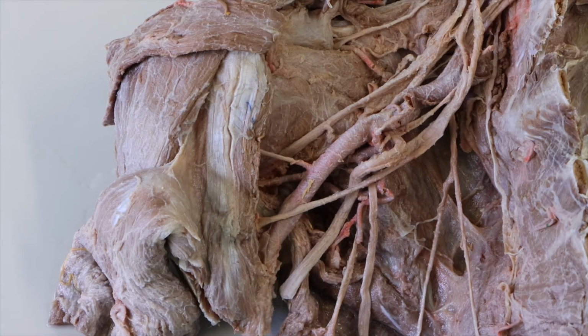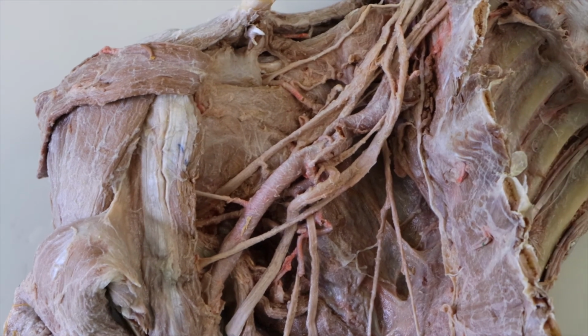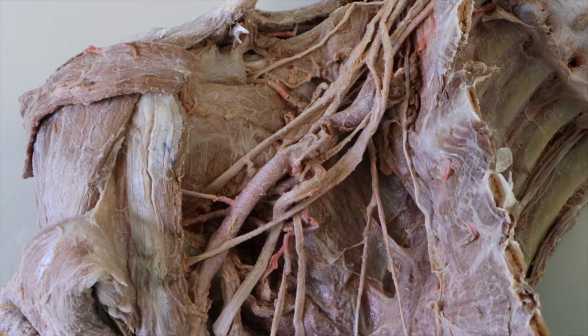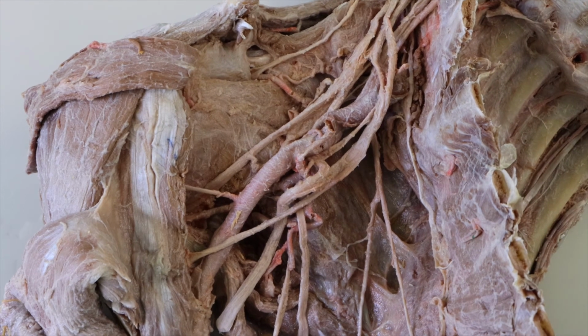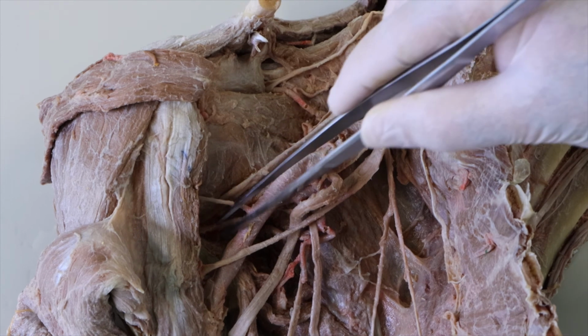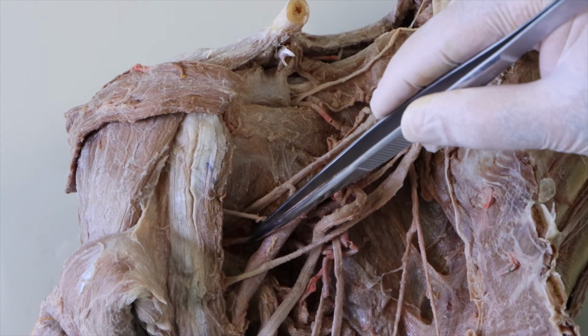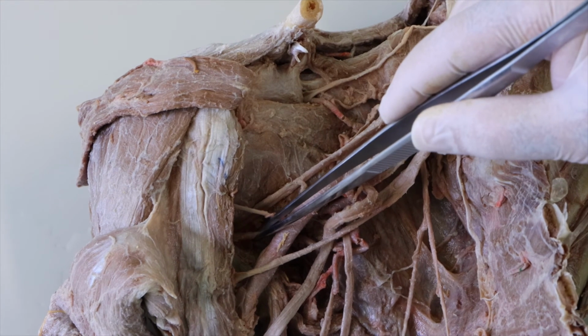So this is called the quadrangular space, or the humerotricipital space, and this is the place where the axillary nerve passes together with the artery called the posterior circumflex humeral artery.